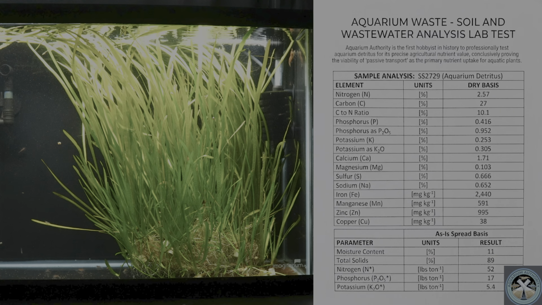The carbon being 27% and nitrogen 2.57% are really the stars of this whole deal. The C to N ratio of 10 to 1 is the golden ratio for soil health. It means that material will break down easily and release nutrients quickly without locking up in the soil. And this test again just proves that your aquarium waste is like a high quality fertilizer.